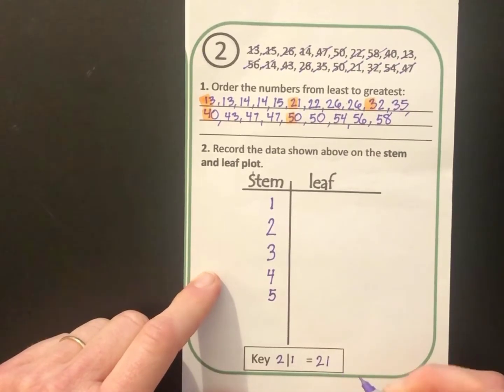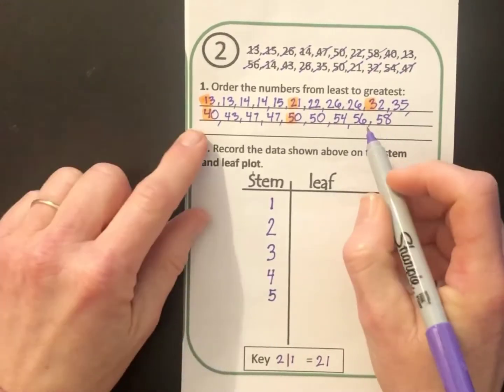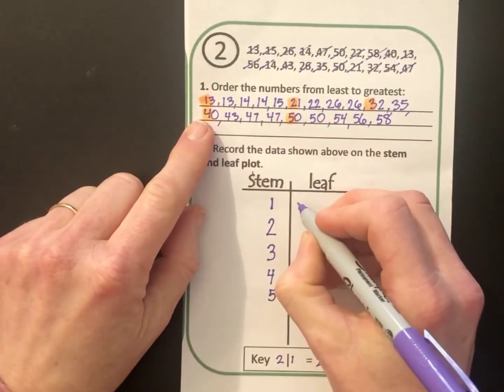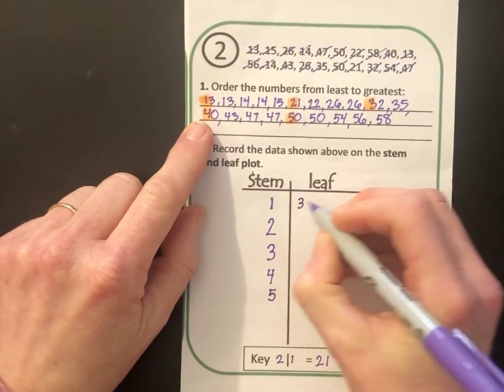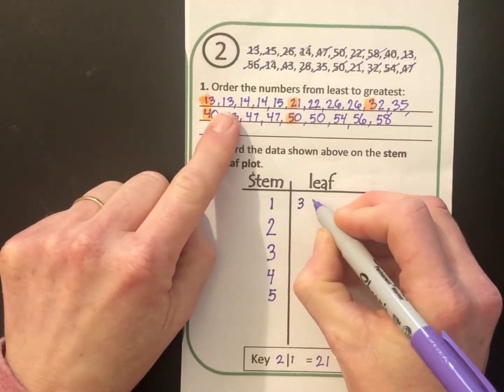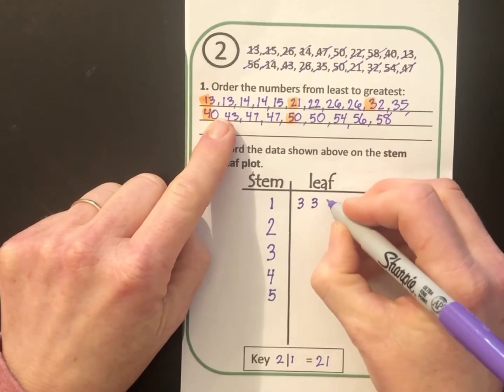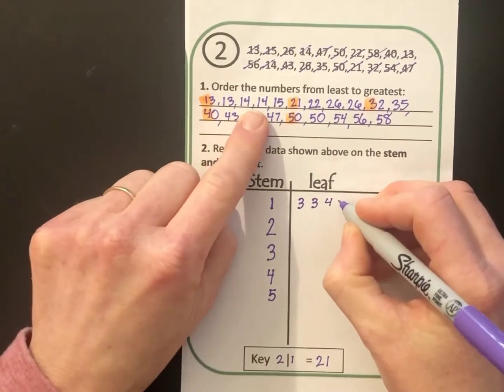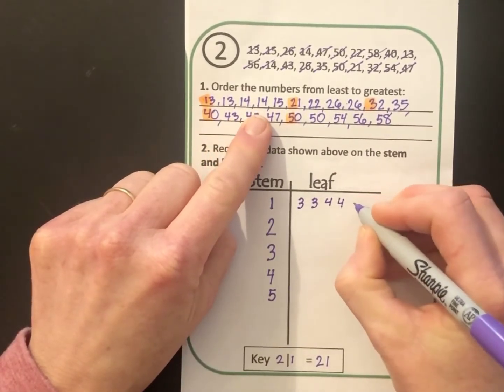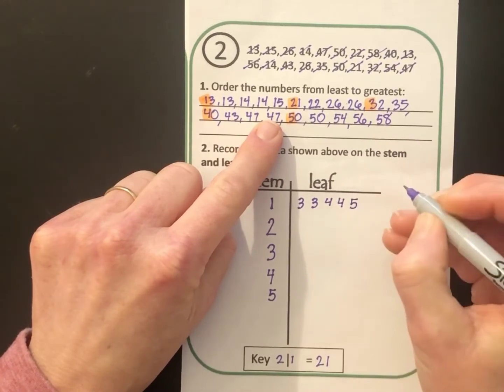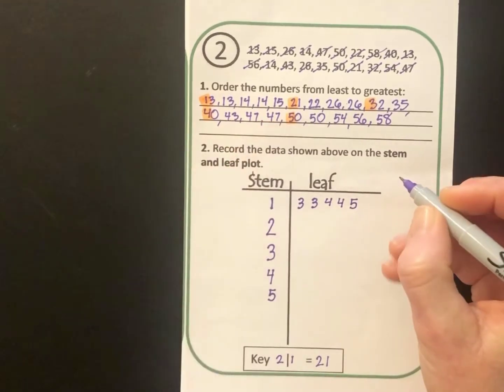Now it's time to start the leaves. I'll go with my first stem of 1 and I'll write the leaves that go along with that. I have 2 13s, so I'll write 2 3s, 2 14s, so then I'll write 2 4s, and then I have a 15, so I'll write a 5. So that gives me, for my first row, 13, 13, 14, 14, and 15.